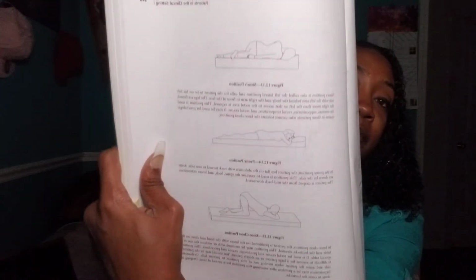Like I said, it does talk about patient positioning, which is important. There are questions on the test about patient positioning for sure.